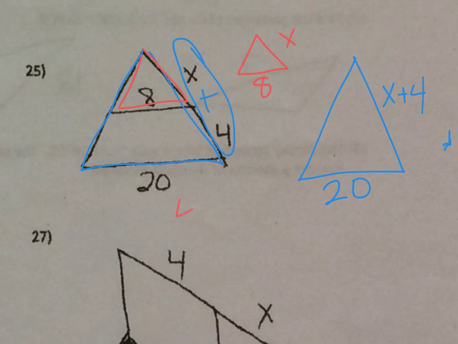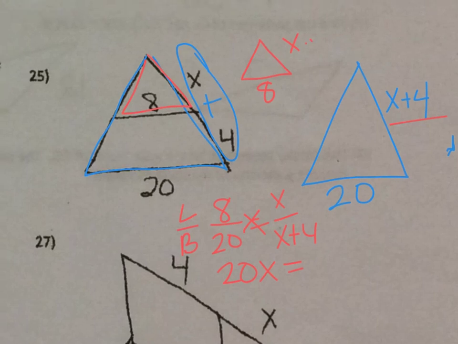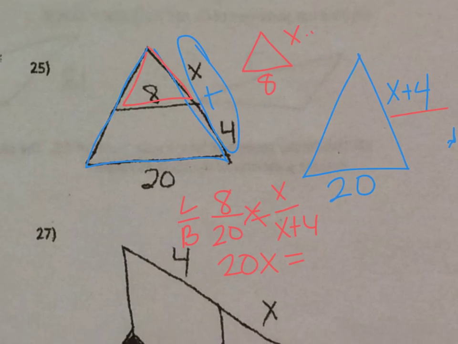So let's set up our proportion with our matching parts. I'm going to do little over big, and I see my little base is 8, my big base is 20. And now I'm going to look at my little side. I've got an x over here and an x plus 4 on the big one. So now I'm going to cross multiply, leaving me with 20x is equal to, and we're going to distribute this. We're going to distribute this right here to the x plus 4, because when I cross multiply here, that leaves me with 8x. And 8 times 4 is 32.